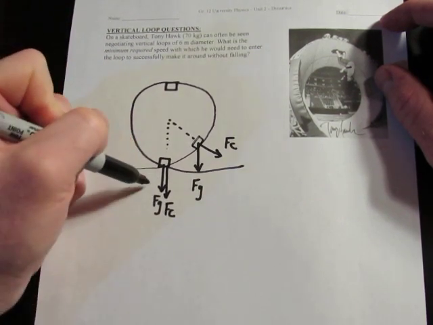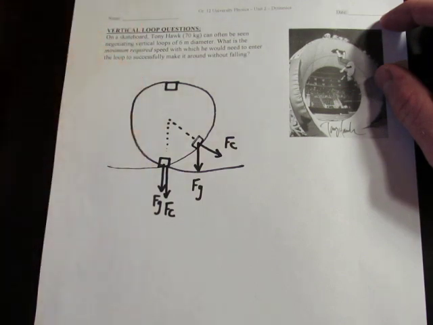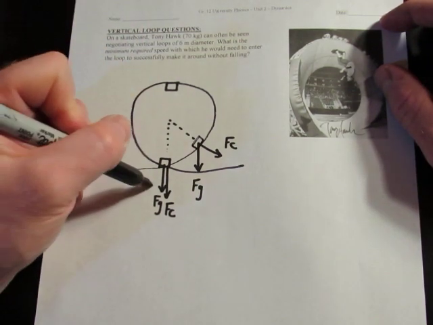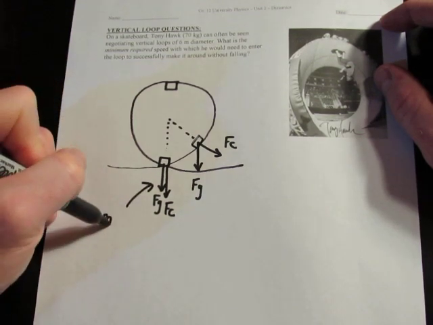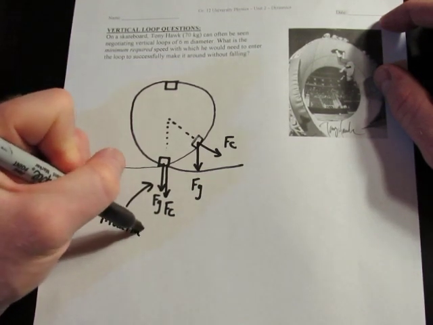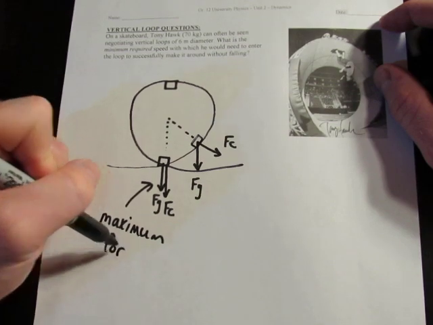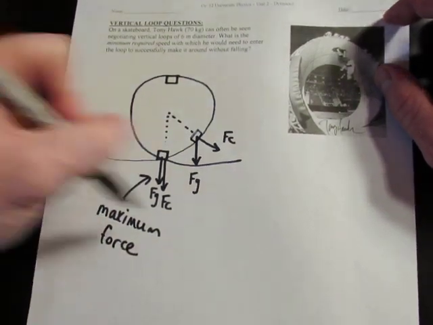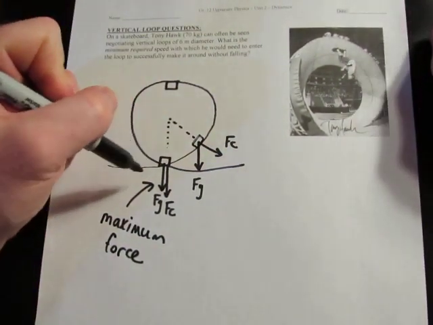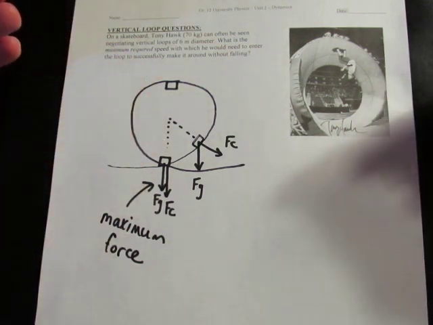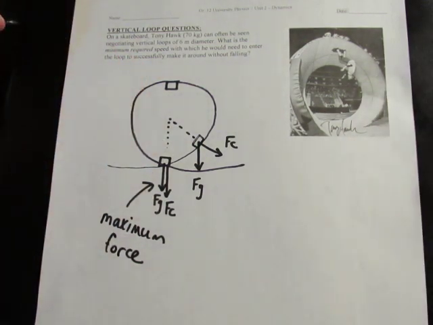At that position, both of those forces are acting in the same direction, so you get your strongest force. This is right at the bottom of the loop. That's where you find your maximum force. So if you were a skateboarder going around a loop, at the very bottom of the loop, that's where you're going to be pushed into the inside of the loop the hardest.